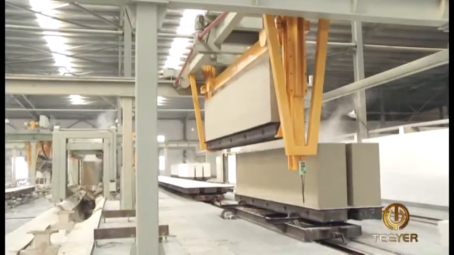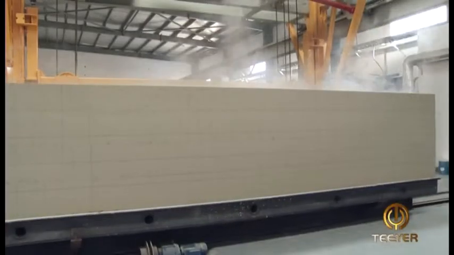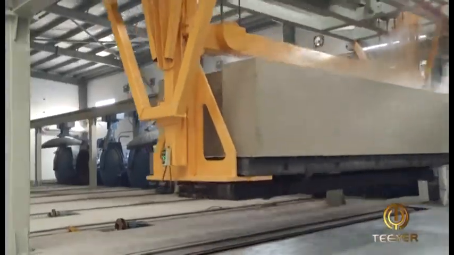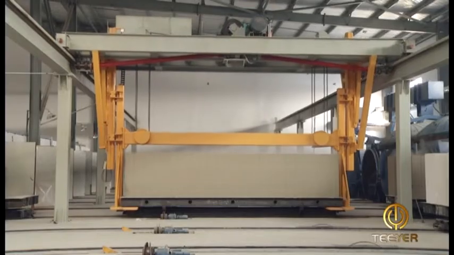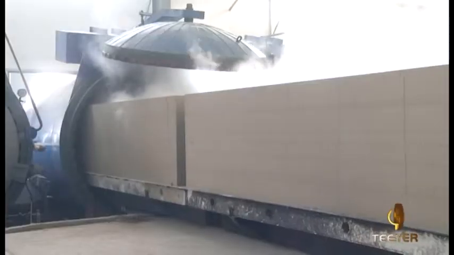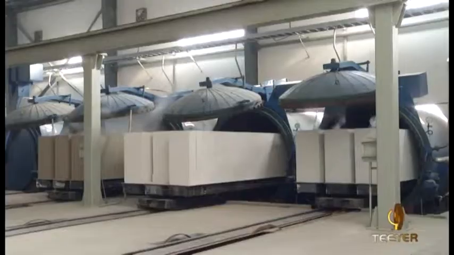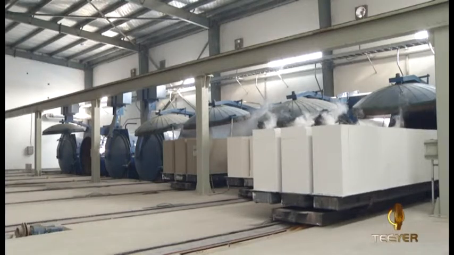The semi-finished products on the trolley, pre-marshaled, are conveyed by the automatic conveying device to the grouping hoister, which then takes the trolley to rails waiting for grouping in front of the autoclave. After finishing grouping, the trolleys are pushed into the autoclave automatically. The autoclaved finished products are taken out by the out-of-autoclave device.